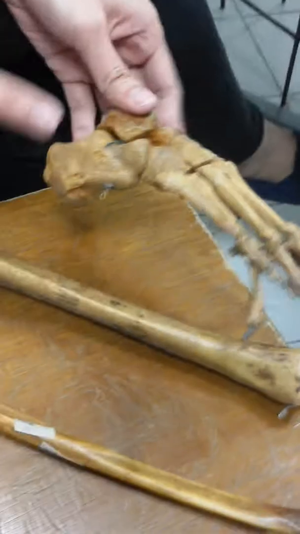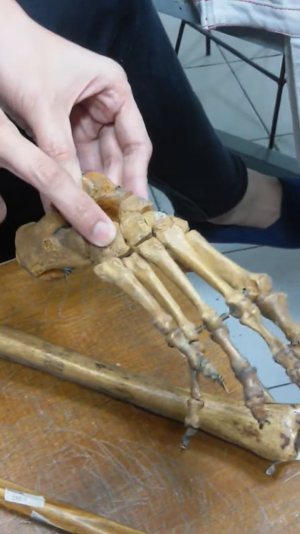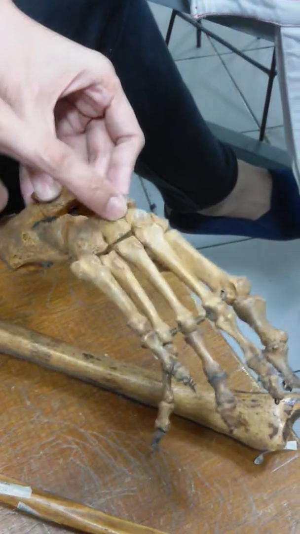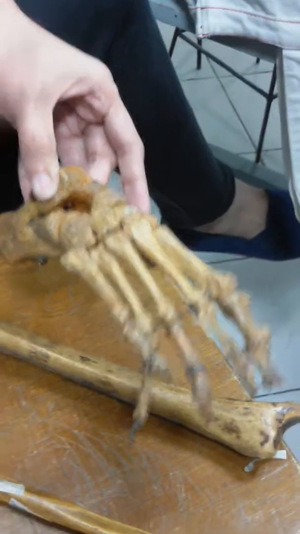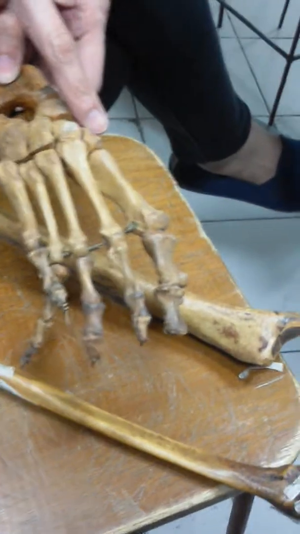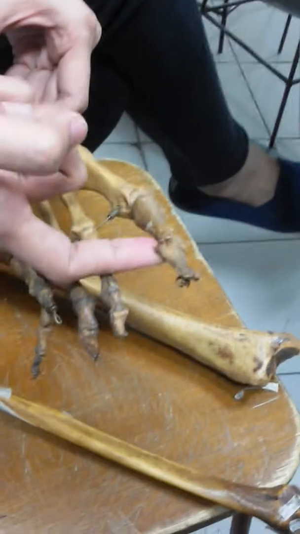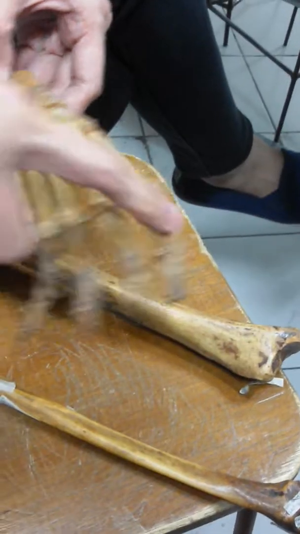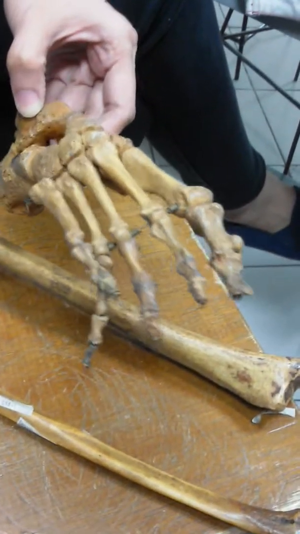Again, calcaneus, talus, navicular, cuboid. Lateral, intermediate, medial cuneiform. Paano nyo nalaman kung nasaan yung lateral at saka yung medial? Tingnan nyo tong big toe nyo. Ang tawag natin sa digits sa paa, phalanges rin.